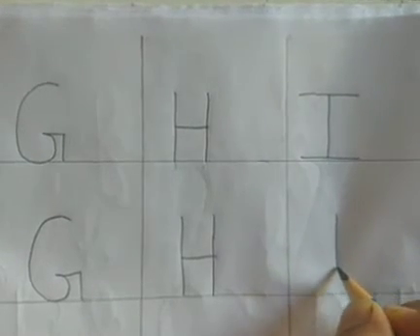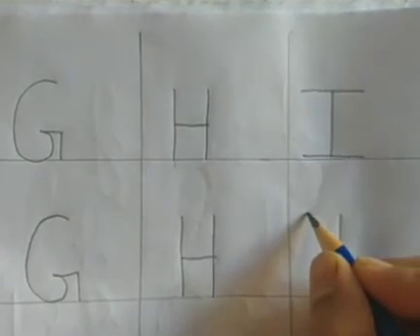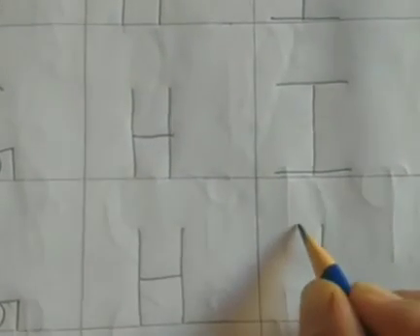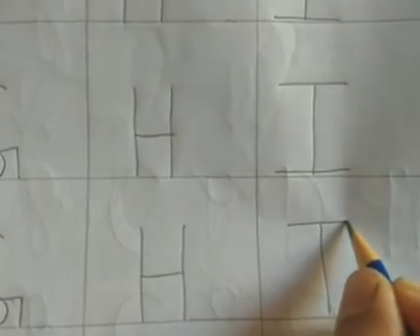So again, we make a standing line straight down. At the top, make a sleeping line. At the bottom, make a sleeping line. That's the letter I. Capital I. Standing line. At the top, make a sleeping line. At the bottom, make a sleeping line. That's our capital I. Now let's make the next letter, that is J.